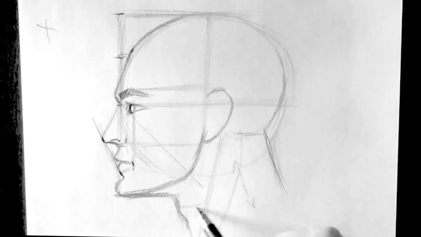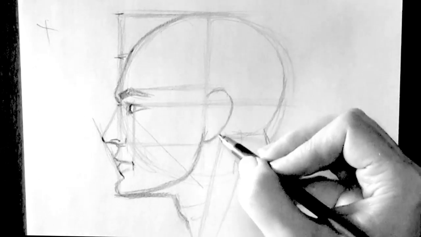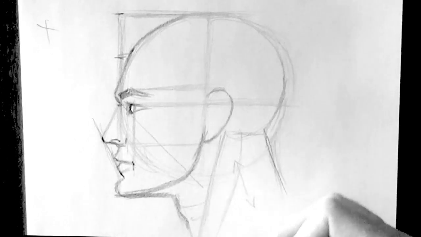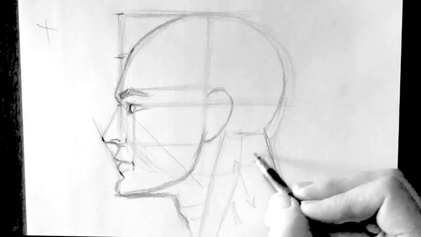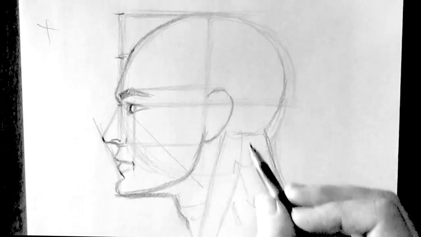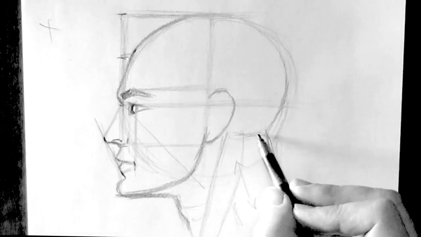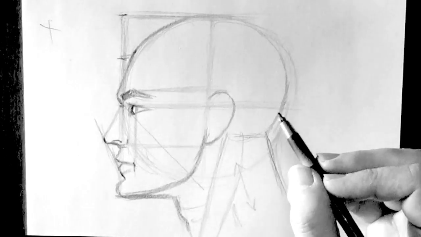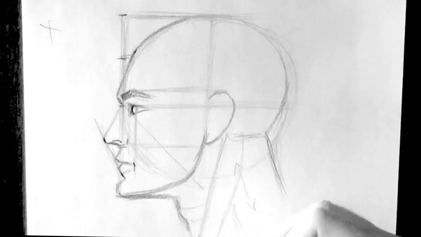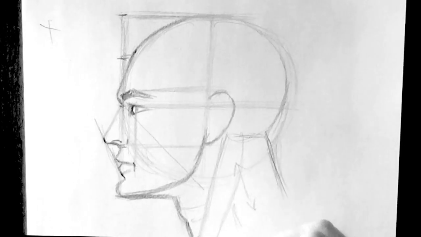There's the trachea area, which would be this. There's this muscle here, which is the sternomastoid. And then coming up from the back, you would have the trapezius, which tilts the head up and down, and side to side as well. Okay, so we've got these in.